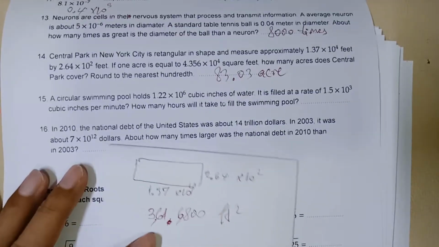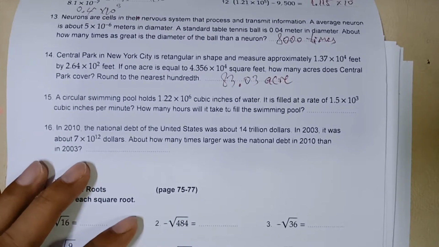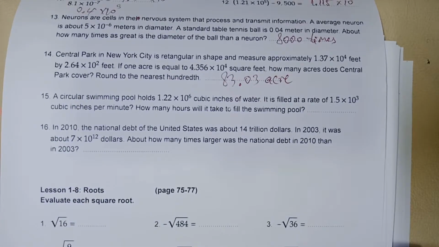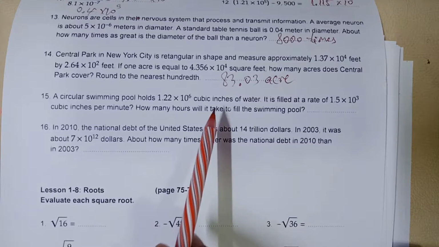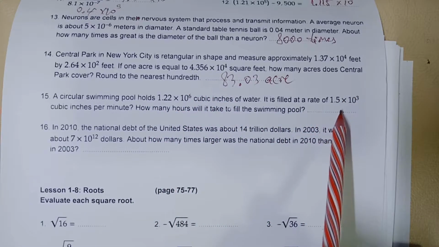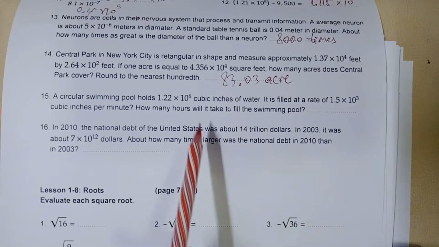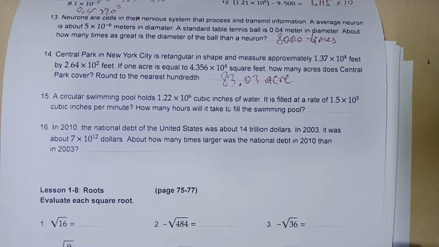Number 15. This is the volume of a swimming pool, and it is filled at this rate, 1.5 times 10 raised to the power of 3 cubic inches per minute. So you try to fill the pool which can hold this much water. How many hours does it take to fill the swimming pool? First of all, you need to find how many minutes it needs to fill.